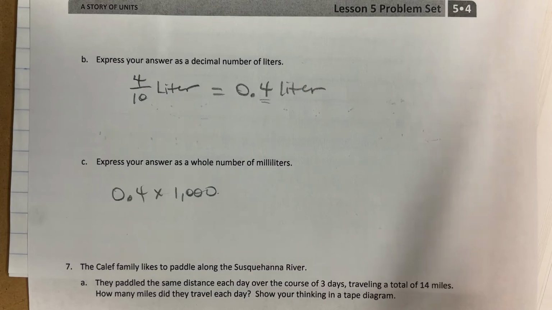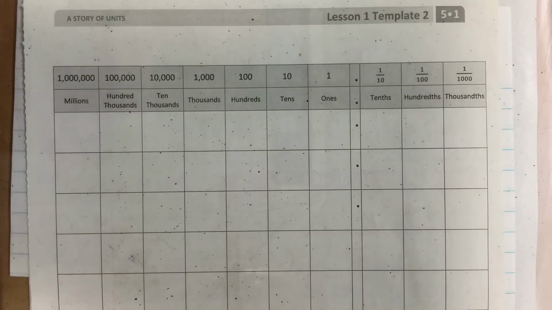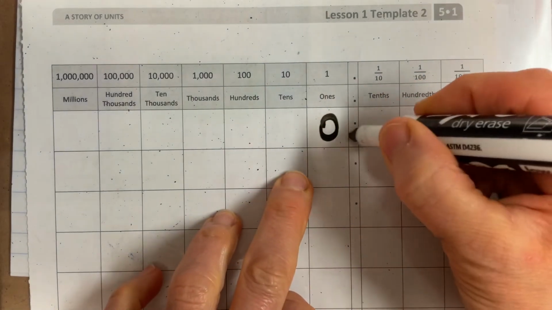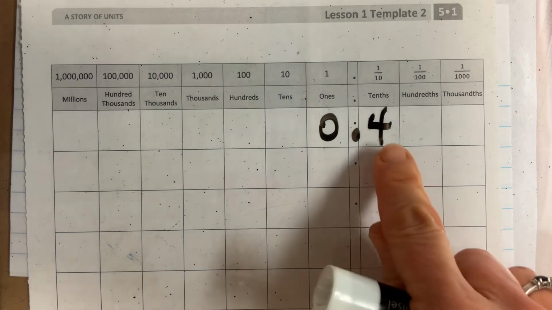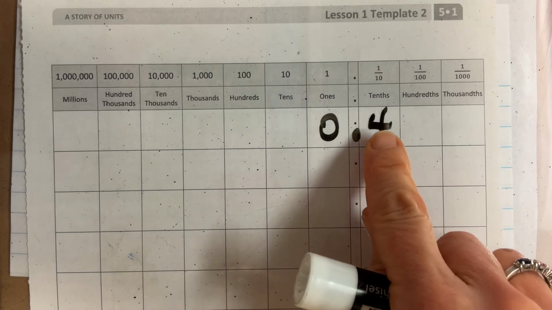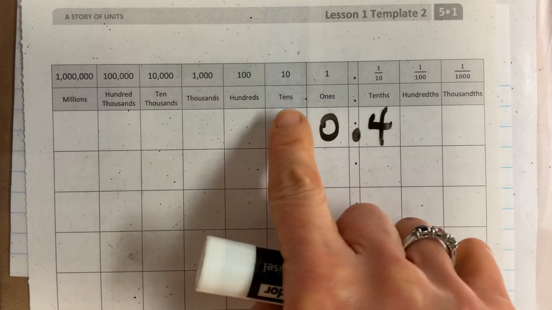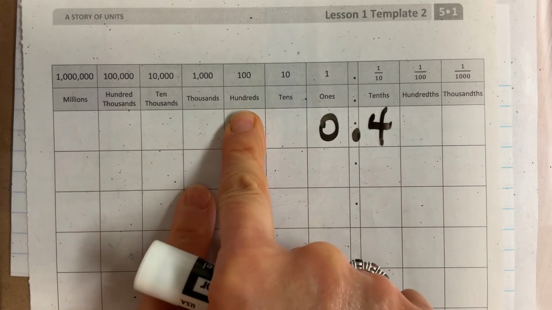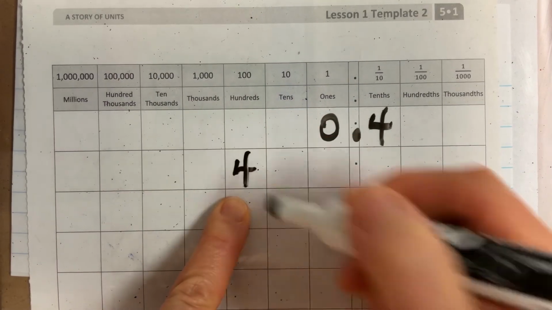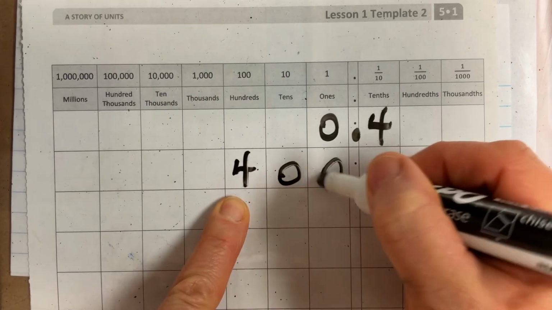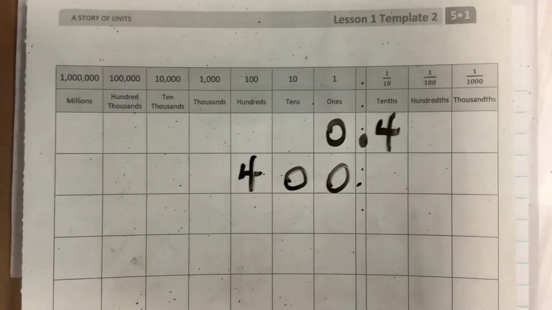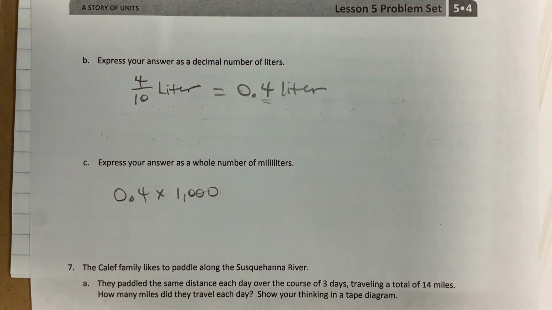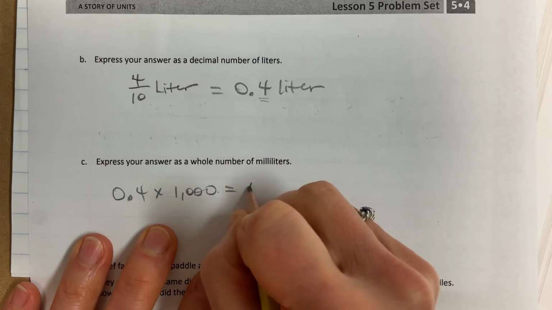I'll show you the place value chart. Miss Ballard steps it off in the room. But if you have 4/10 of a liter and I want to multiply that by 1,000, remember that 4 gets 3 places bigger. So it moves up 1, 2, 3. It would move to the hundreds place, that 4. So you can see the answer would be 400 milliliters. So that would be your answer for that one. 400 milliliters.